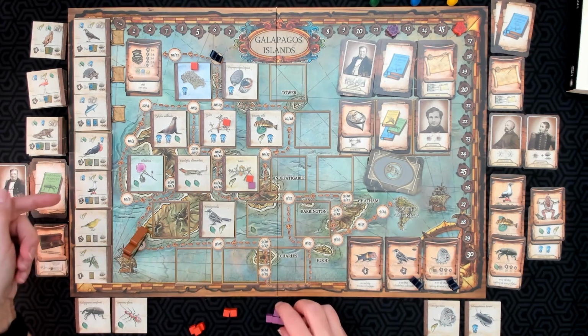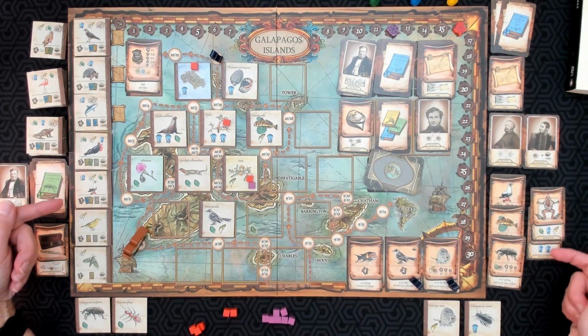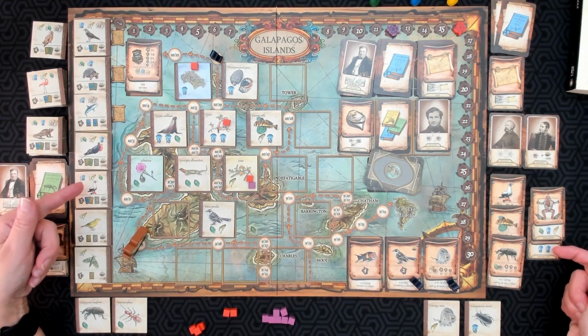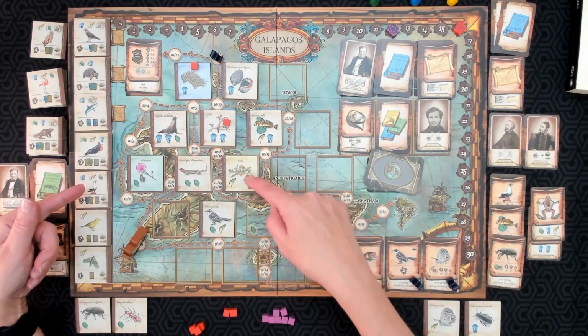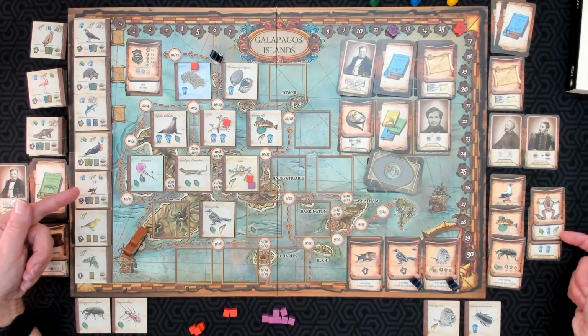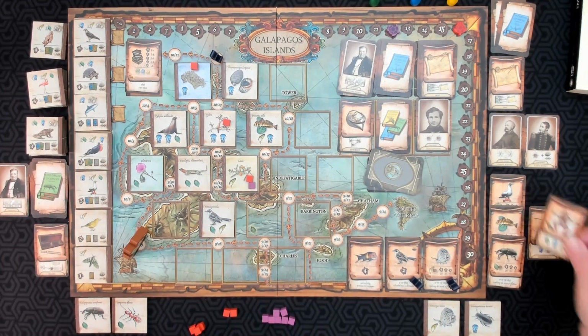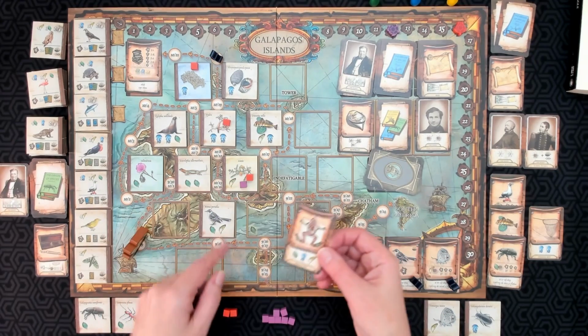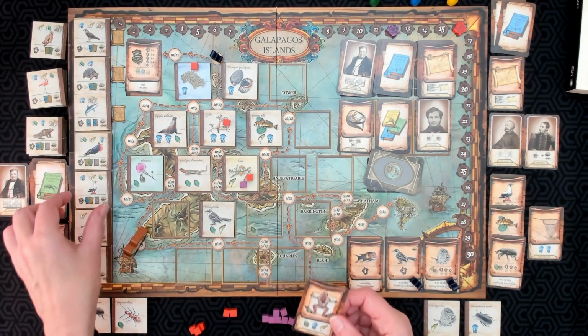What am I going for? I'm going for that blue-footed booby. I have 3 water. I have 2 air, because I have 1 on the board and 1 on this card. And I have 1 land. So with this card and this 1 cube here, I have enough to get the blue-footed booby.